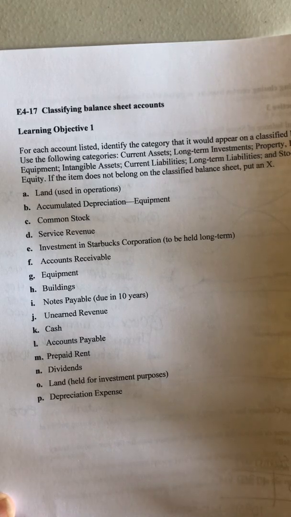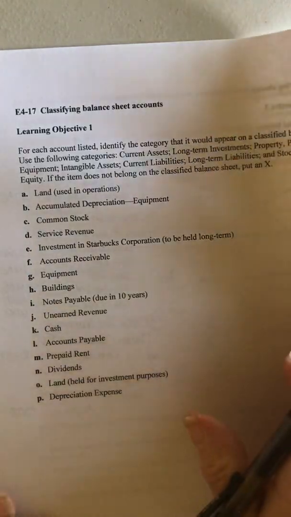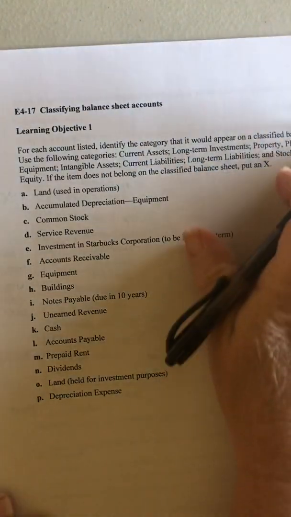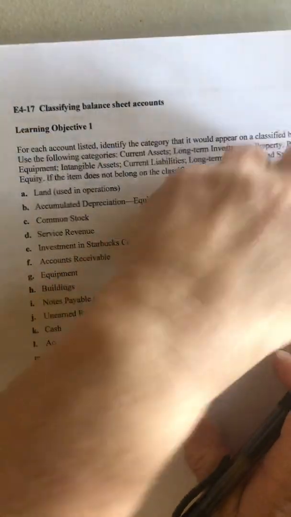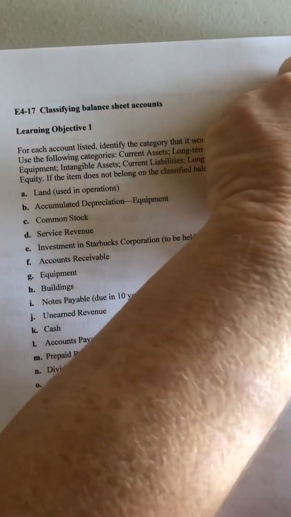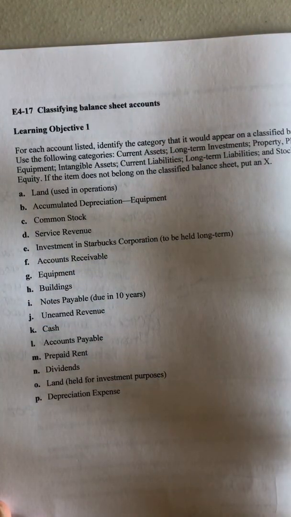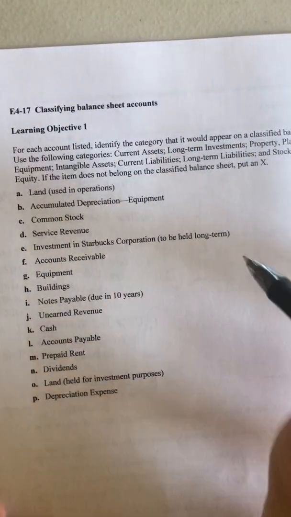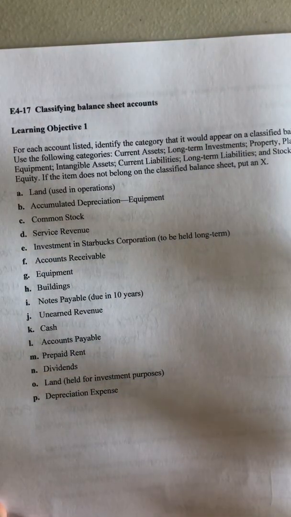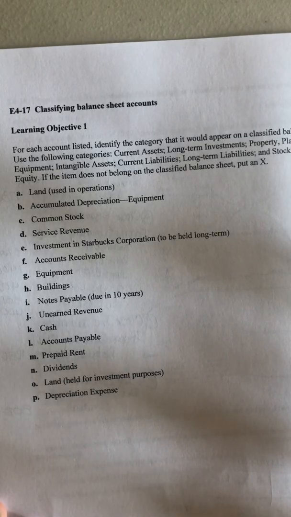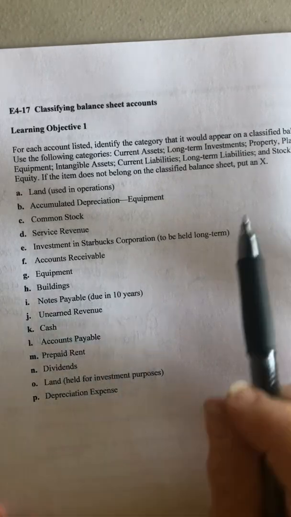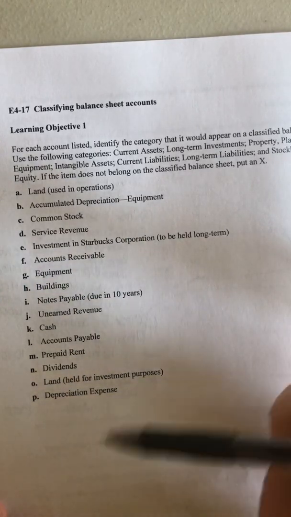417. So one thing that we did in chapter 4 is we classified the balance sheet, which means that we categorized assets and liabilities by how fast they're going to get used up or paid off. Okay, so we added in current assets, plant, property, and equipment, other long-term assets. We added in current liabilities and long-term liabilities. So this particular question just wants you to classify what things would be.